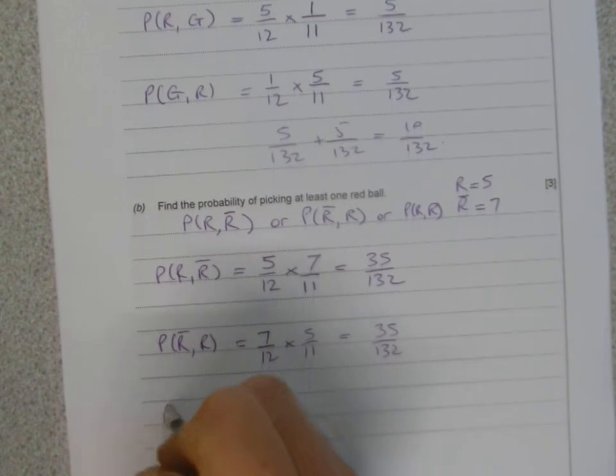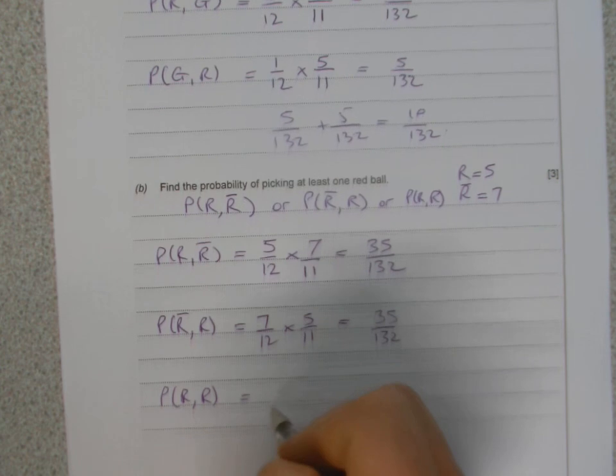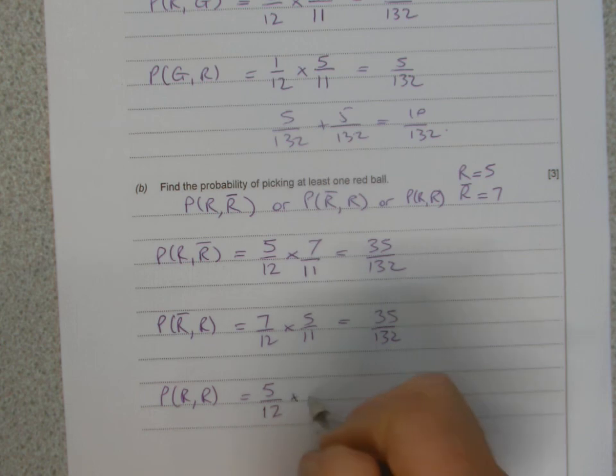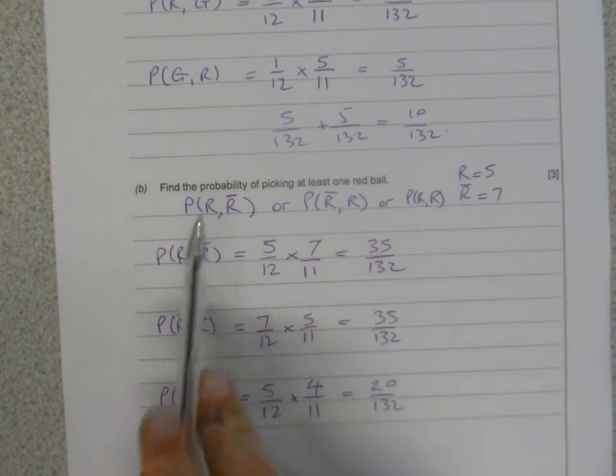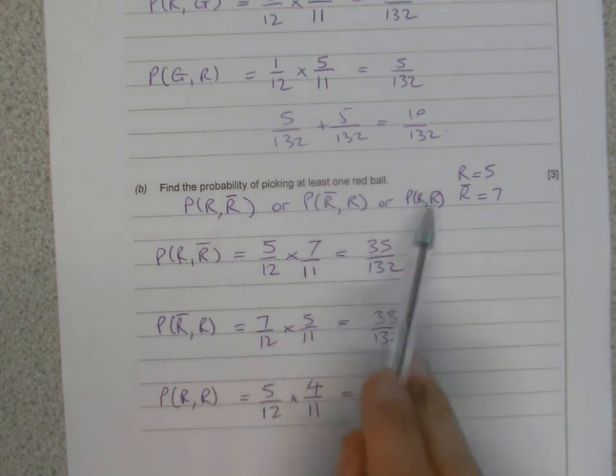And then the last possible way could be both of them are red. Now here, of course, both of them red. The first one being red, you've got 5 chances, of course, of being red out of 12. But then be careful, 1's been taken out, so you've only got 11 balls now. But also 1 red has been taken out as well, so you've only got 4 there. So that would be 20 on the top over 132. So you've got this possibility, or this possibility, or this possibility.